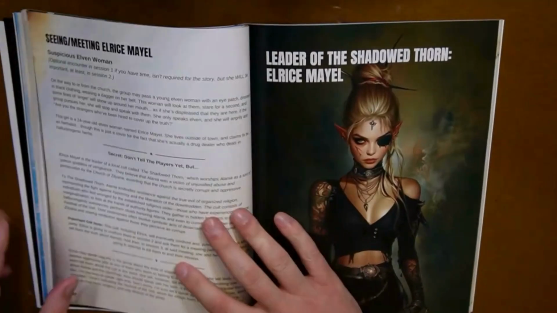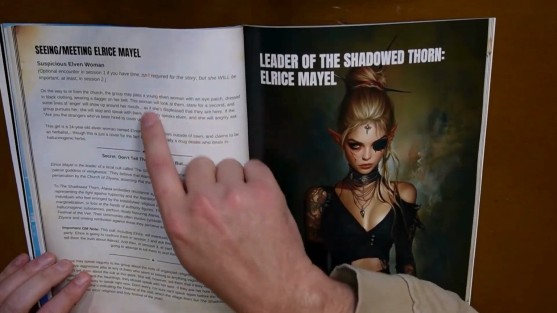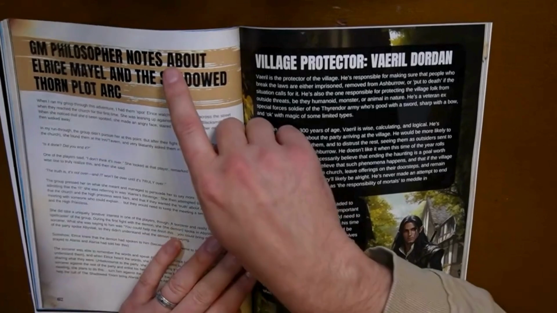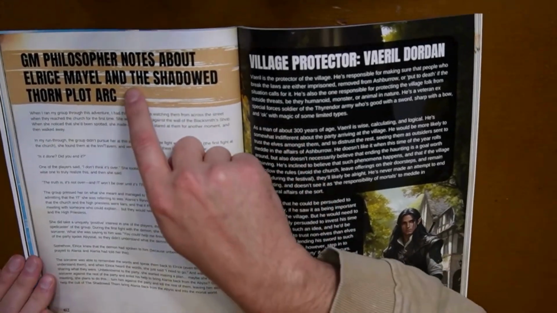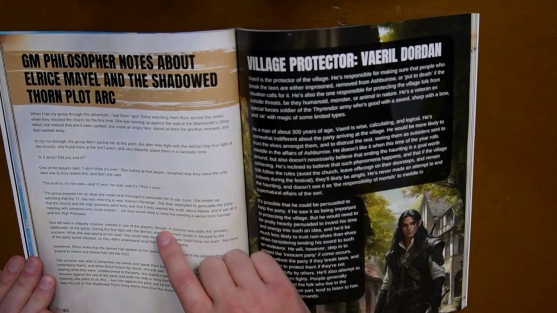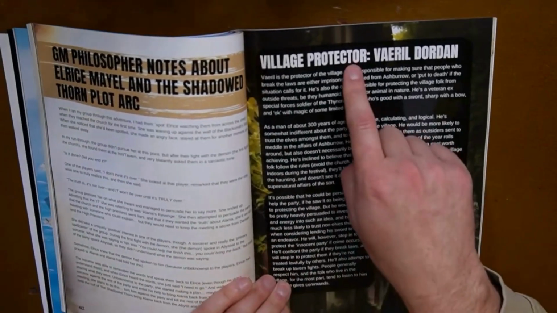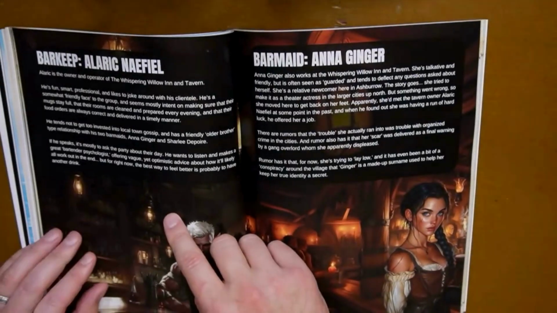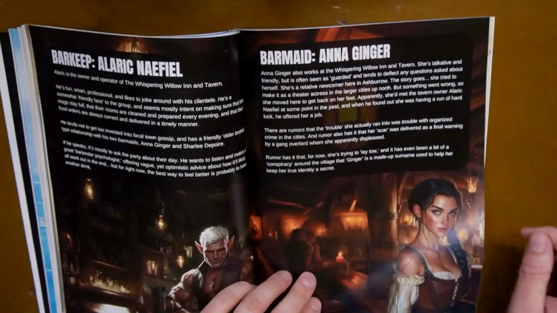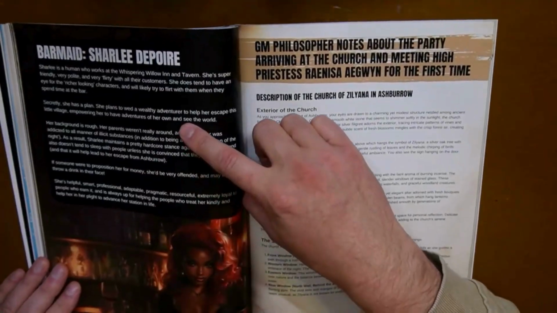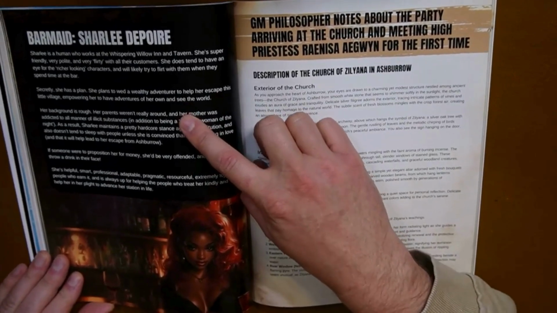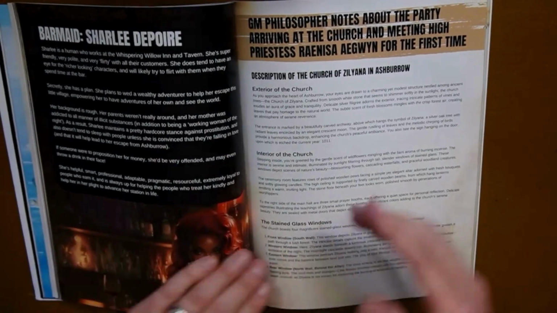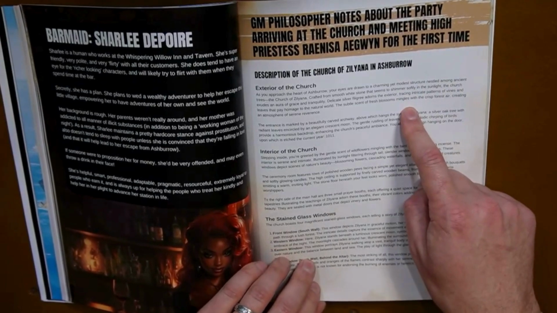Anything that I was going to use, there's a meeting with a contact. There's a picture of her here that I can show them. I have these sections called GM Philosopher Notes, and this is basically my plans for how to run those things. There's another NPC here that they're going to meet in this session, possibly, right? And then when they go to the tavern, they're going to meet the barkeep, the barmaid, right? Another barmaid. So we have this content here, basically giving you everything you need, some notes about other stuff going on.